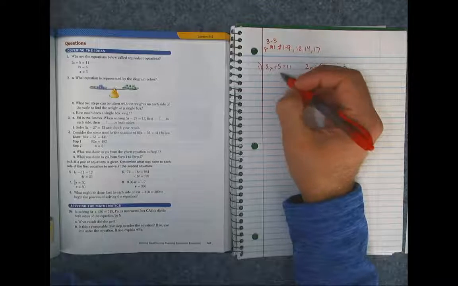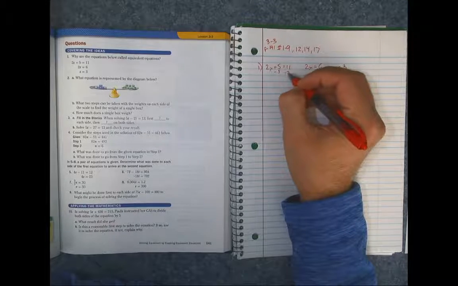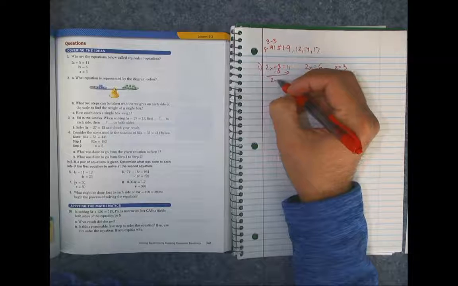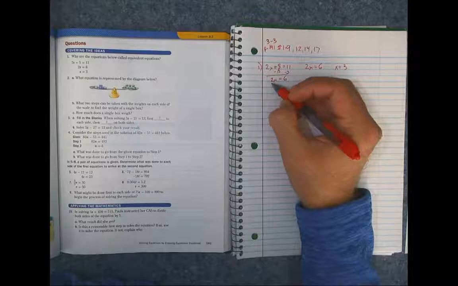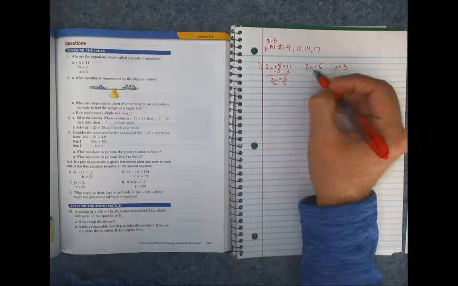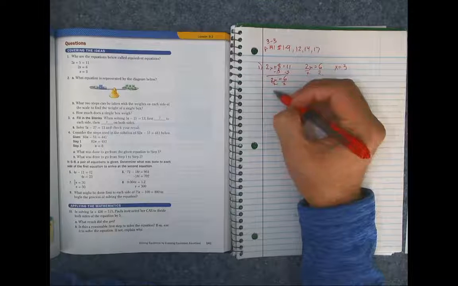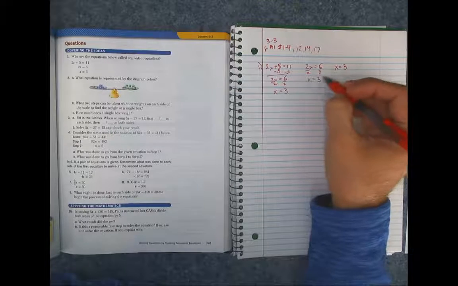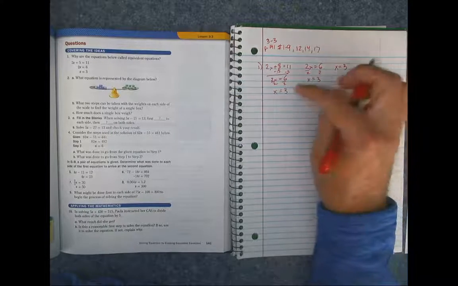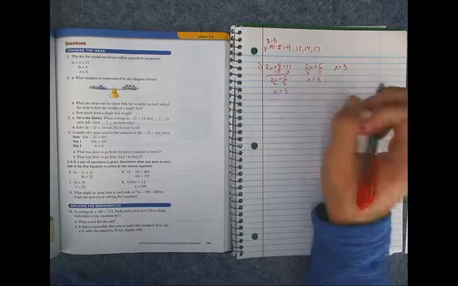So let's start with this first one. If I was going to solve this, I would minus 5 from both sides. I get 6, and right away you should notice that these look the same. I would divide by 2, which is the same thing I would do here, which gets x by itself and leaves me x equals 3. And so you can see all 3 of these equations end up with x equals 3.